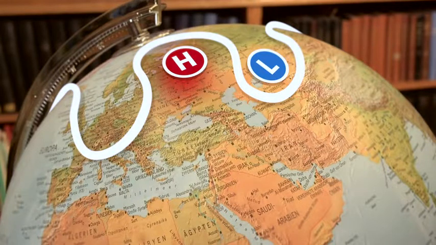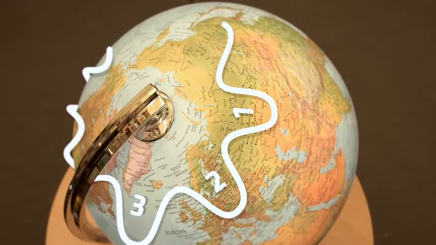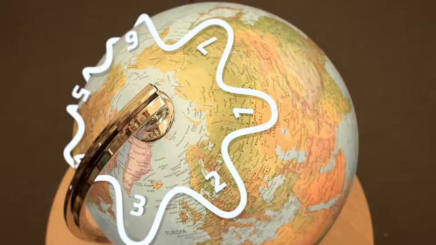Such Rossby waves have a specific horizontal length scale of around 1,000 kilometers and are called synoptic waves. Their wave number is about 6 to 8, meaning that 6 to 8 wave cycles fit around the globe.